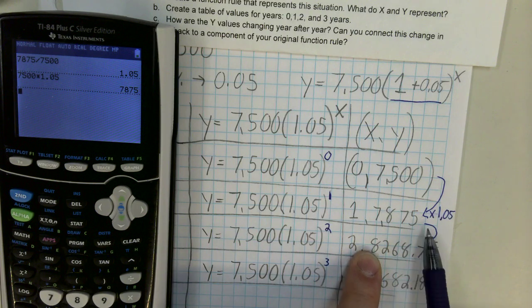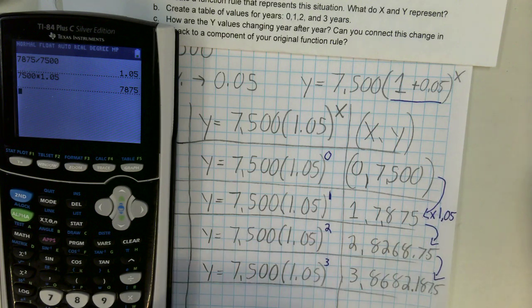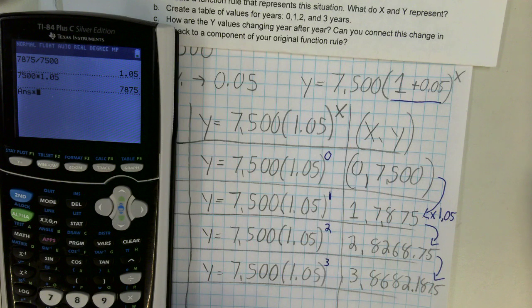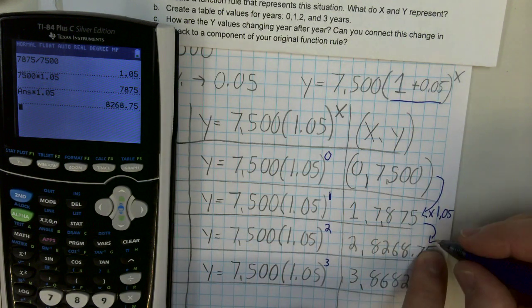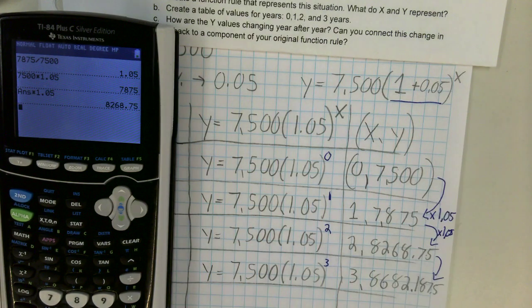How are we jumping again? Well, let's see if we're multiplying by that same number, 1.05. Taking that last answer and multiplying it by 1.05, it's the same answer that we got here, 8,268.75. So again, 1.05 is what we're multiplying by.